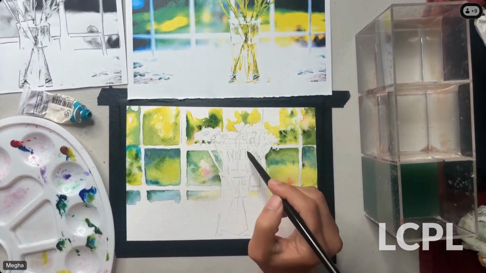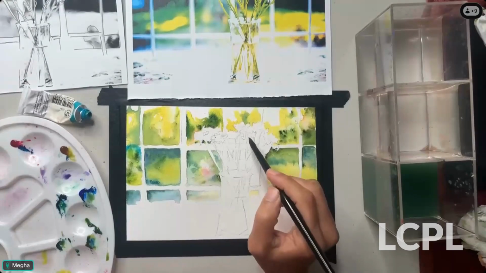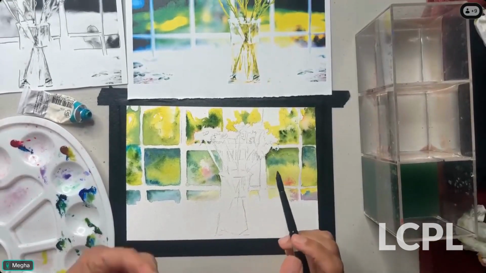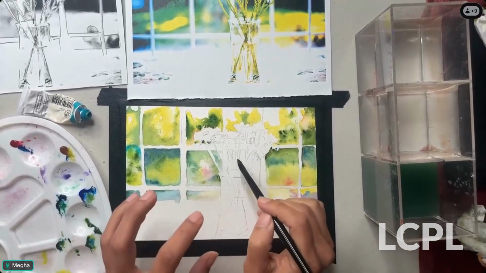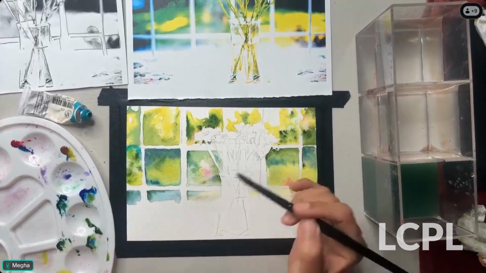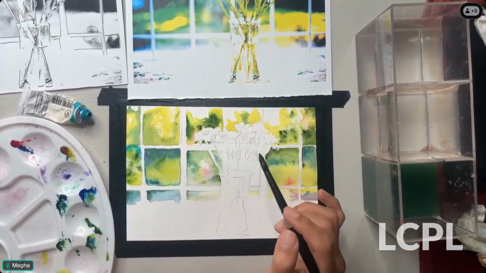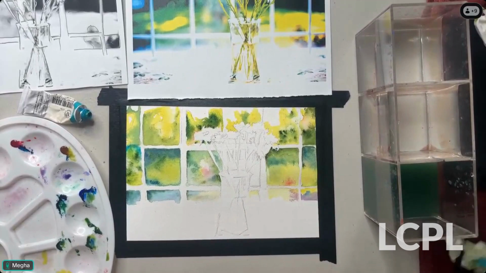Okay. The most challenging part would be in these areas where the areas are very small, and this is the most complicated area because here you need to handle the lights and darks so that it looks real. Okay. So, how are we going to do this?